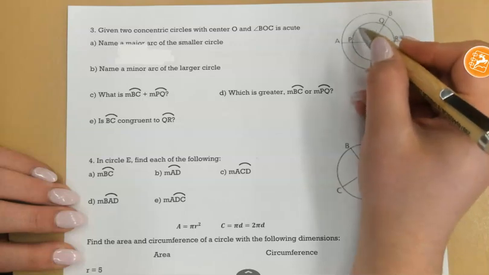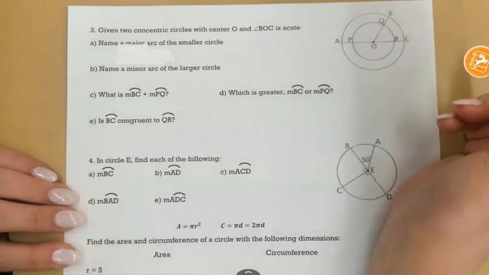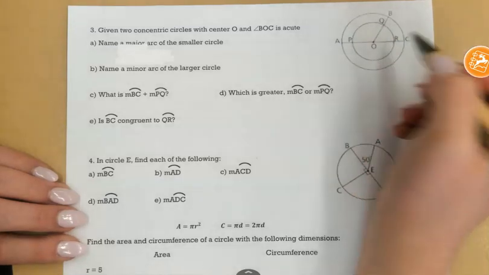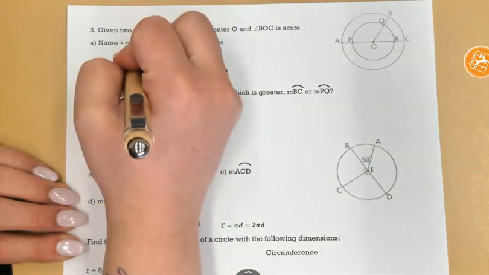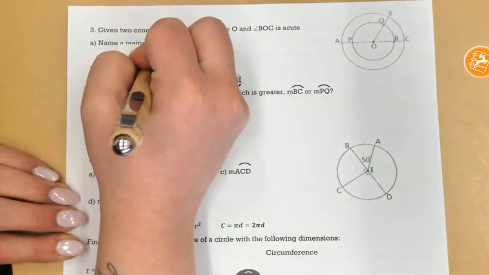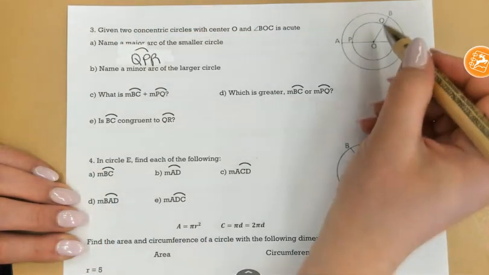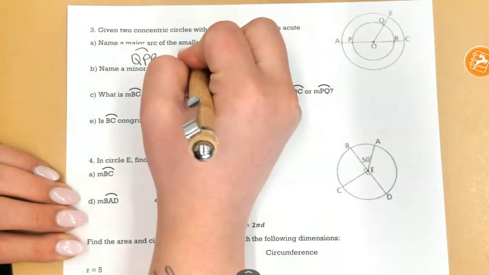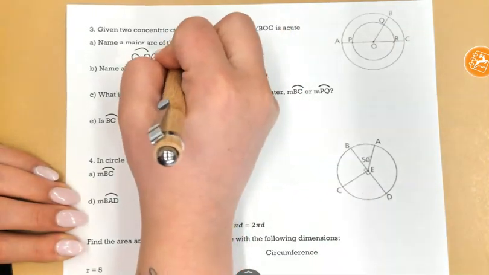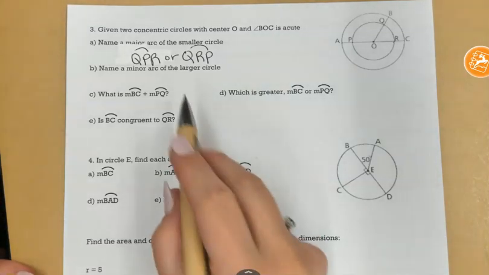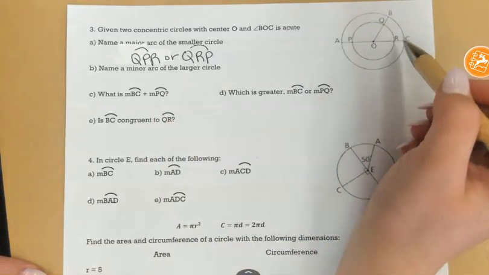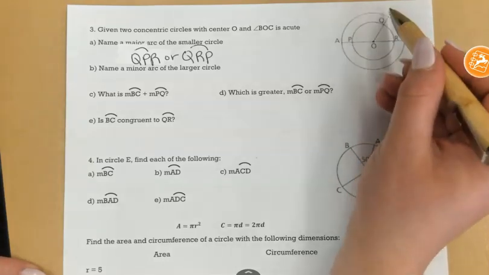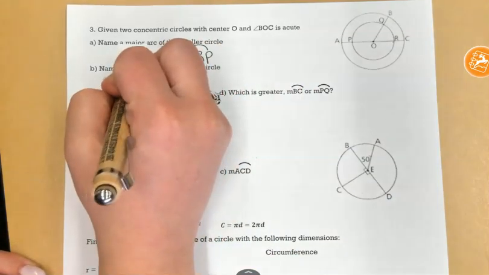So I know this semicircle here is going to be equal to 180, so I need an arc that's larger than that. So if I went from Q to P to R, that would be more than a semicircle, so I could have arc QPR, or I could go Q to R to P, and that would also be a major arc. To find a minor arc of the larger circle, again, here A to C is a semicircle, so those other 2, AB or BC, will both be minor arcs.